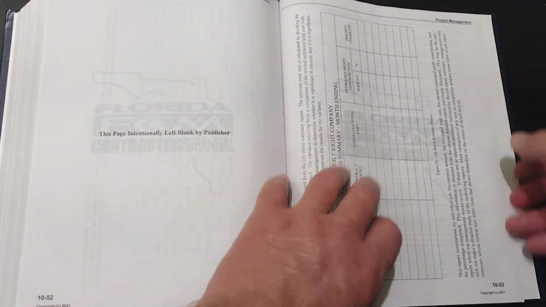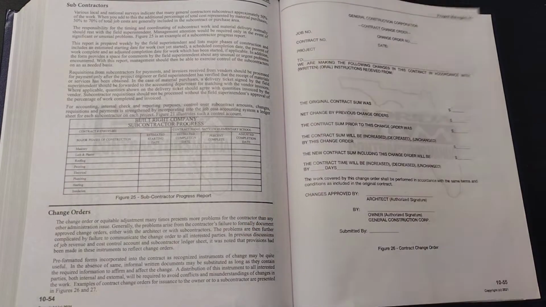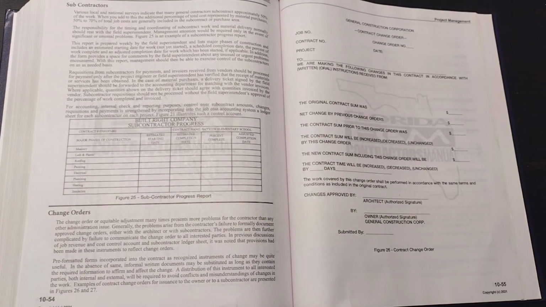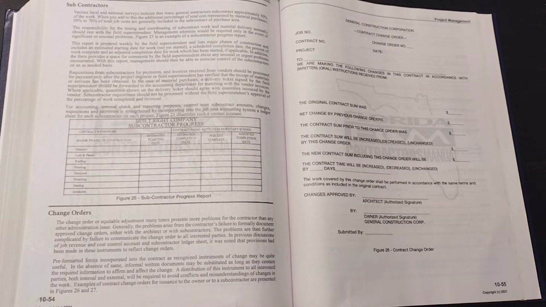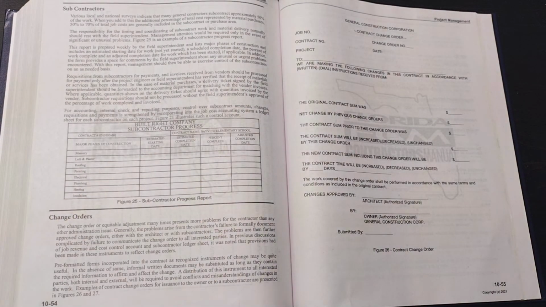Got some forms that we don't really pay a lot of attention to. Subcontractors. Okay, once again, we said 10-54. When you talk about the AIA 401, when you hear the term subcontractor, you're going to think AIA 401, which is great. But now this is general information about subcontractors. So you have to make that distinction whether it's a specific issue and time frame on a contract, or is this more general information. And in the contractor's manual, it's general information.